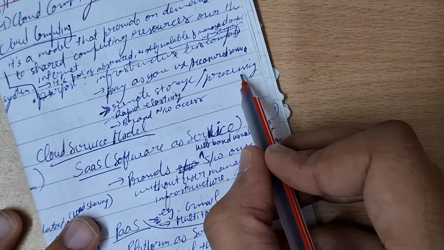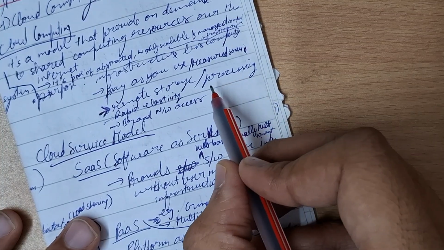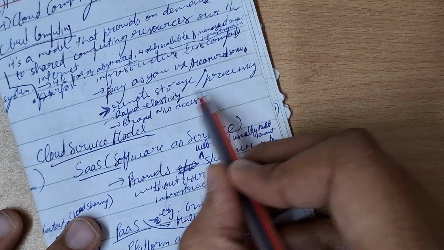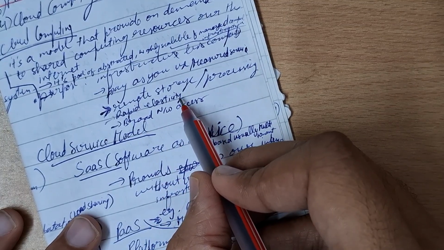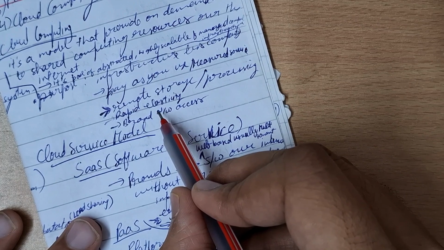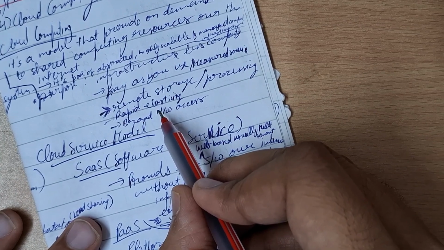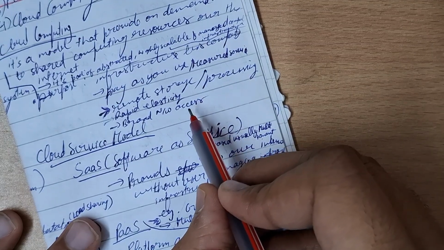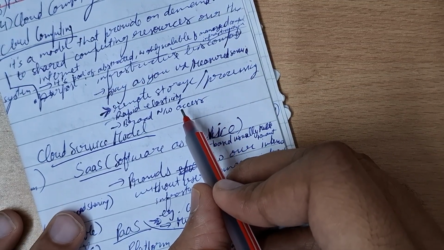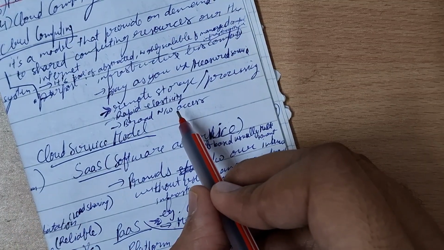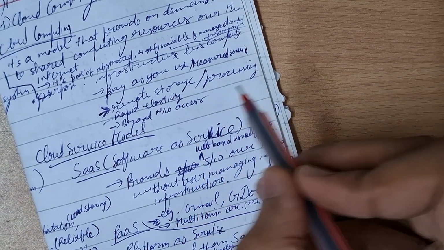Remote storage and processing, we are processing our data and other tasks on remote servers. Rapid elasticity, that is we are able to expand our cloud system by adding as many systems or computers as we can. Broad network access, that is we are able to access cloud computing resources from any of our devices.